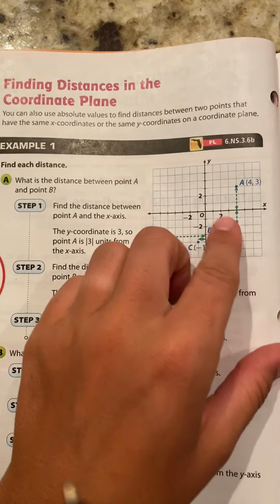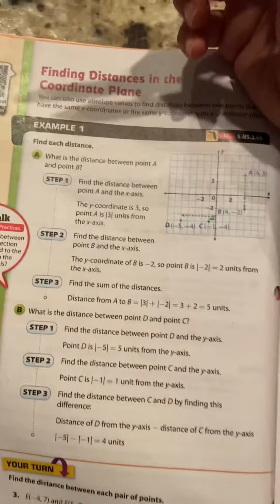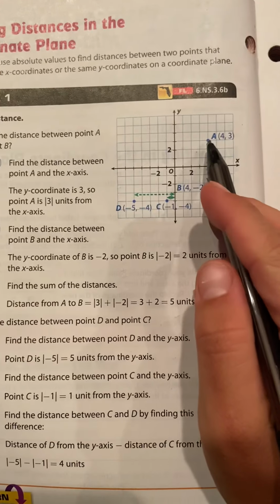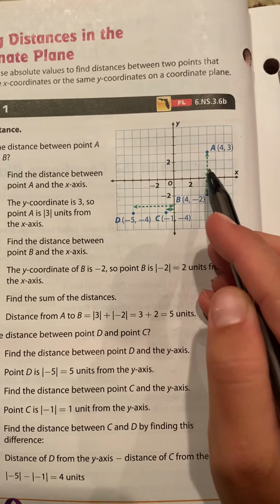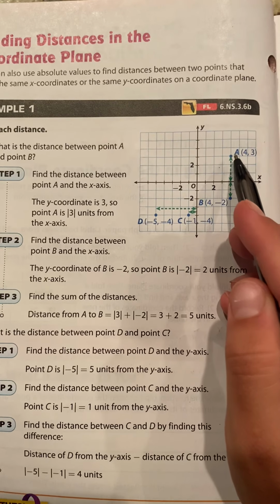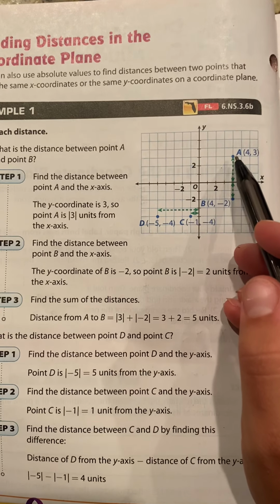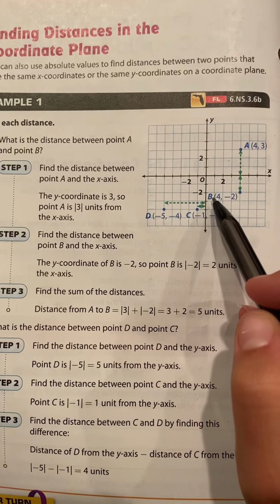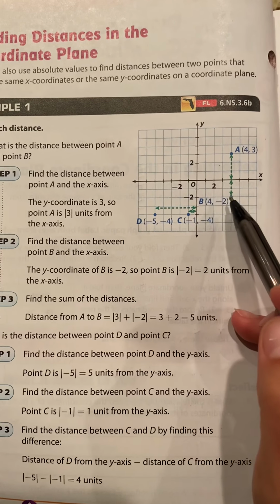This is finding distance, and this is where some of us had a problem. Let's look at this example. It says, what's the distance between point A and point B? Here's point A at 4, 3. You can see it's 4, 3 because 1, 2, 3, 4, up 1, 2, 3. All right. You always want to be thinking, how can I get to the axis? Okay. So you want to look, where's my point B? Point B is right here. See that B? It is 4, -2. So they went over 4, down -2.